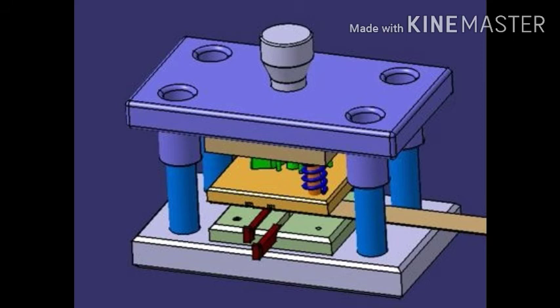The threaded shank of the bottom area is going to fix with the top plate having the threaded hole, and it is a press fit, and the top area of the shank is going to assemble with the ram of the machine.